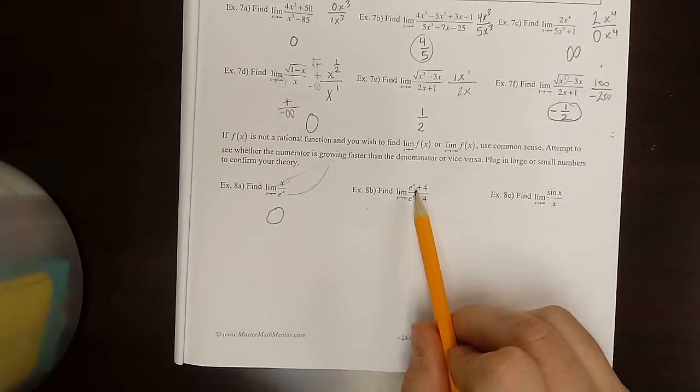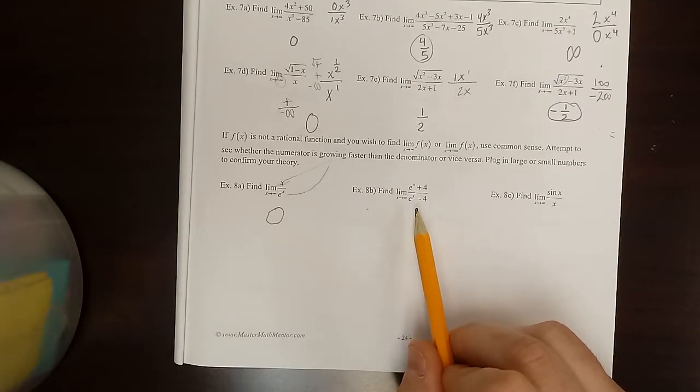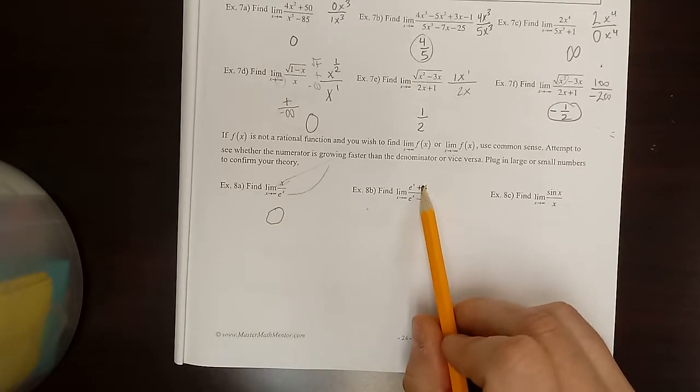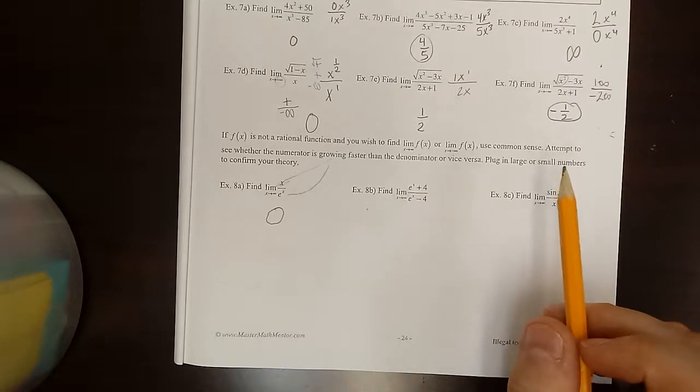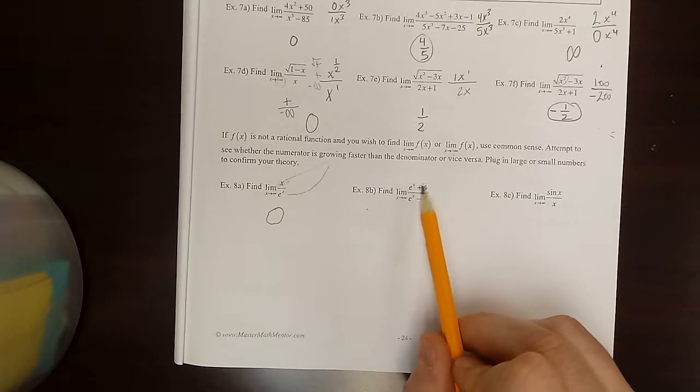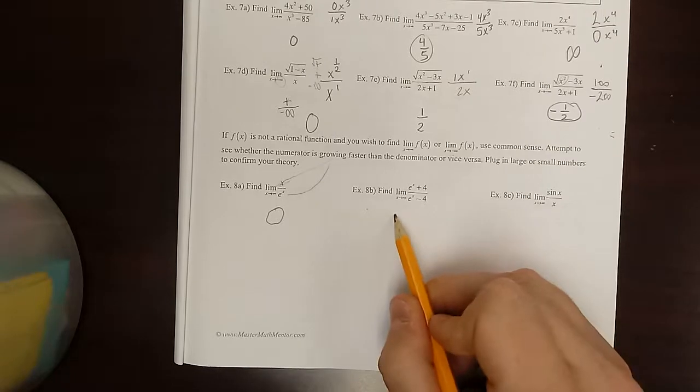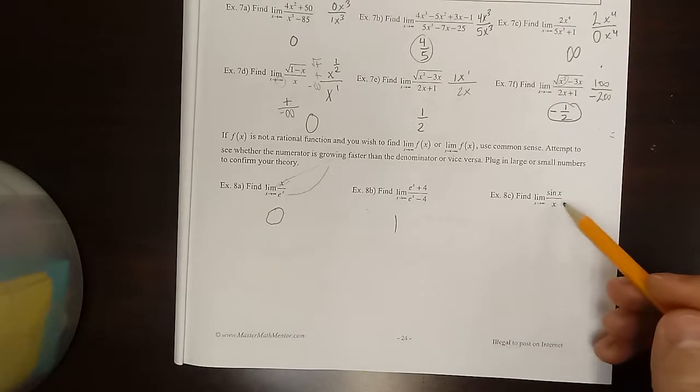This next one, e to the x and e to the x, they fight each other, and they're like the same. And that +4 and that -4, when we're out with 80 bajillion zeros, who even cares? It's just e to the x over e to the x. It's just 1.